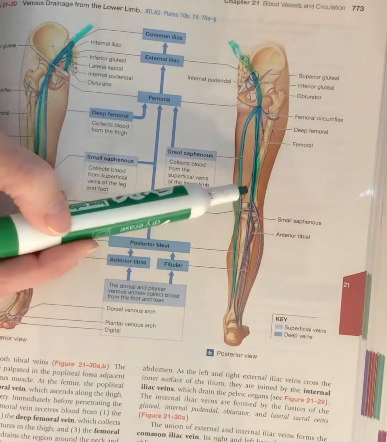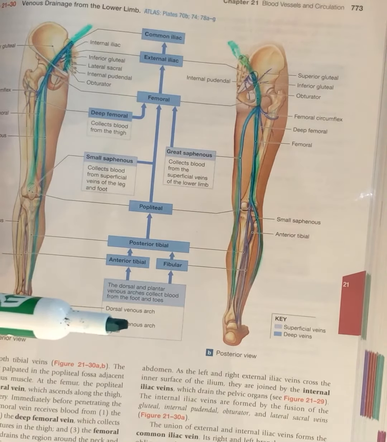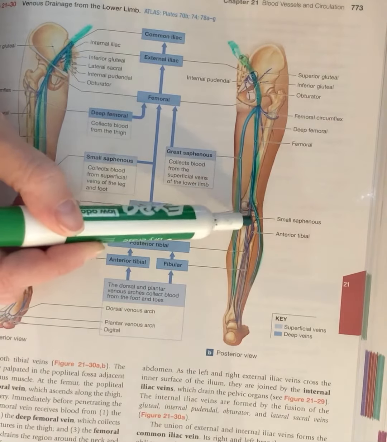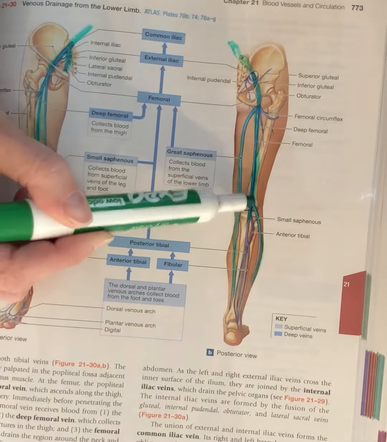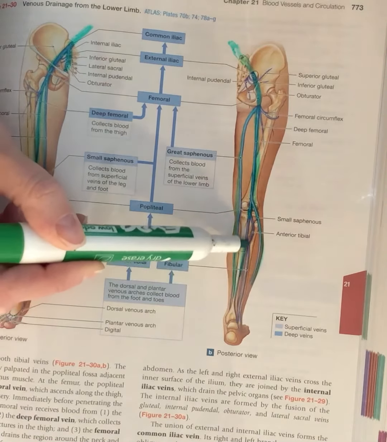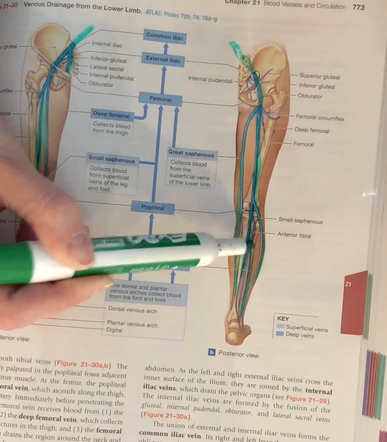So this is our posterior view. So we have a small saphenous vein coming in here. We have our posterior tibial, or sorry, popliteal, if we're going to go kind of down this way. We have our posterior tibial coming in here. We have our fibular on the side of the fibula.